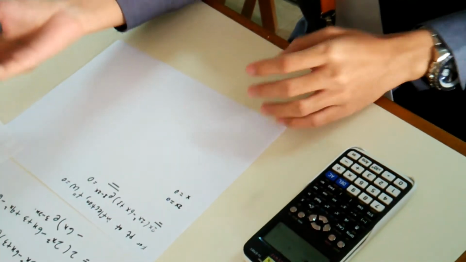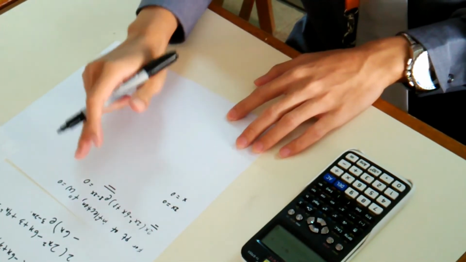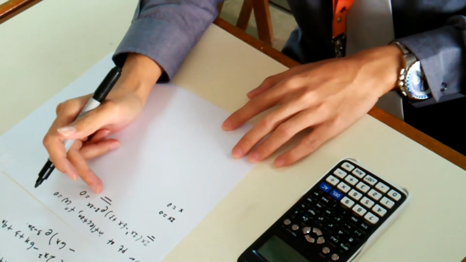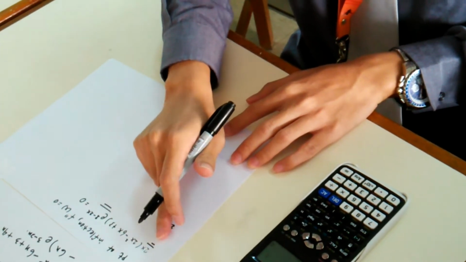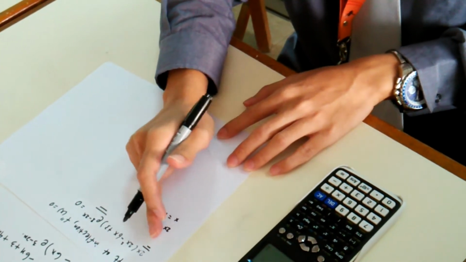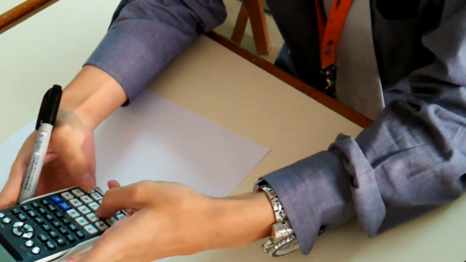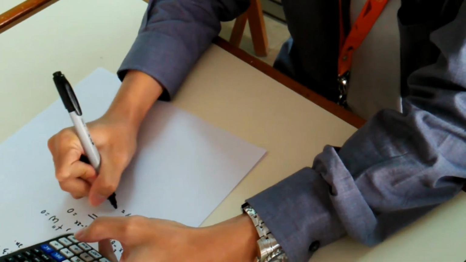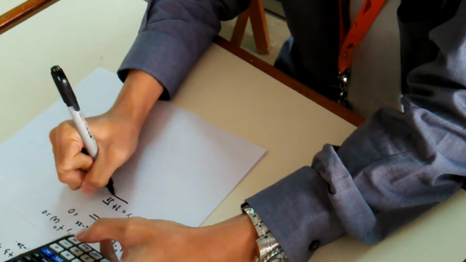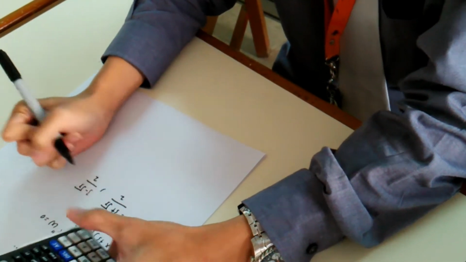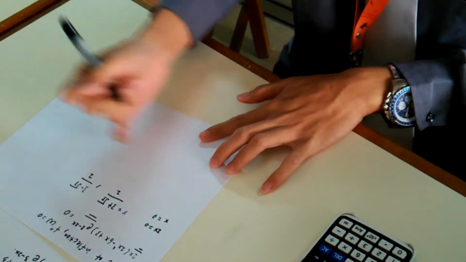For finding the point of inflection, we let the second derivative equal to 0. Then the exponential function is always positive, so we do not need to analyze it. Here we get one root from the 2x, which is x equal to 0. And we analyze this equation, and we get x equal to (3 plus square root 3)/2, and another one is (3 minus square root 3)/2.